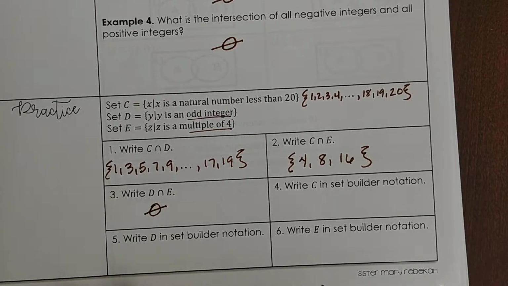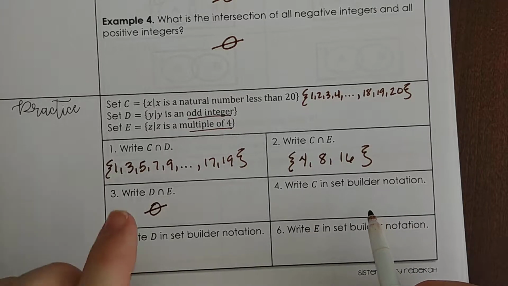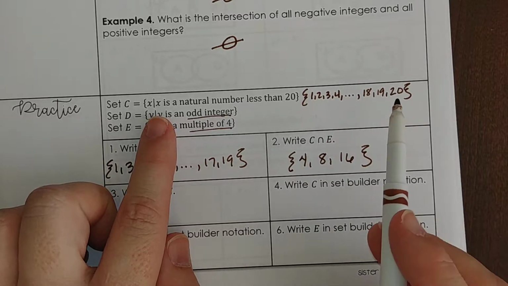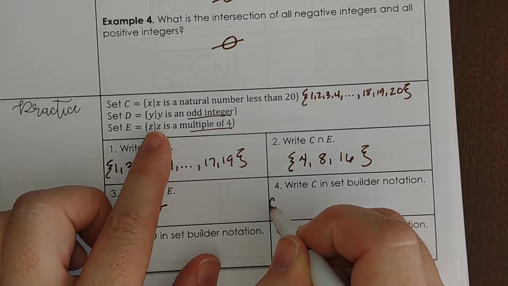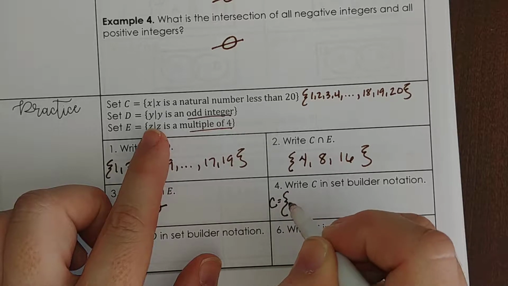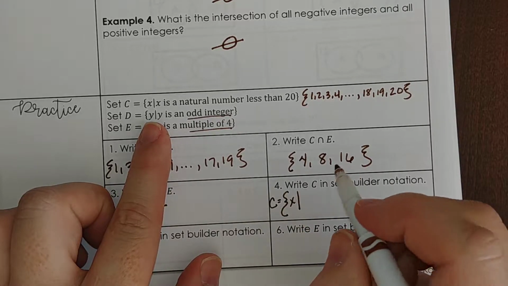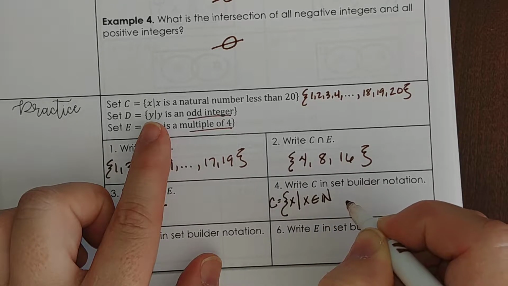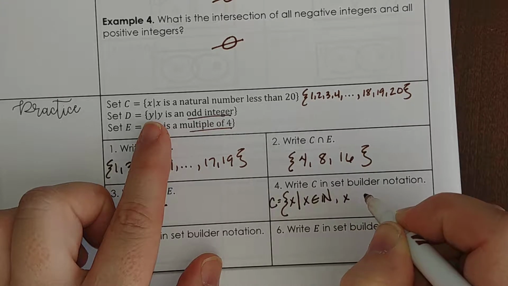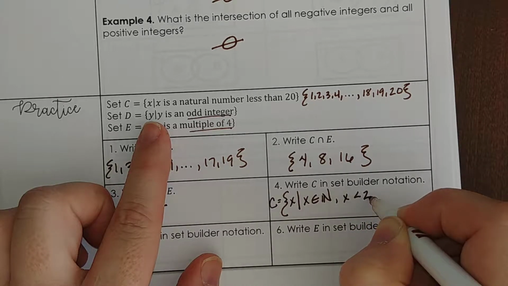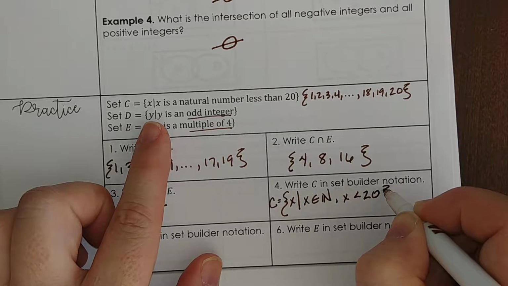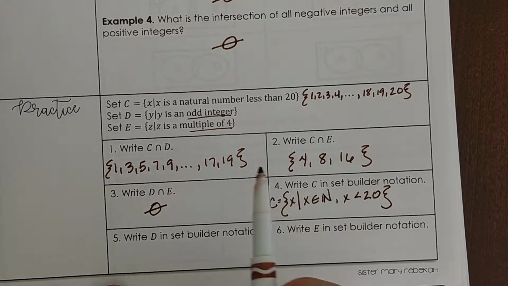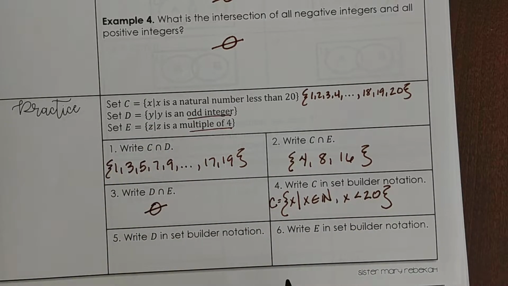Number 4 asks us to write C in set builder notation. So we're looking at all of the natural numbers less than 20. So I could say C is a set of elements X such that X is an element of the natural numbers and X is less than 20. This fulfills all the conditions for the definition of set C.